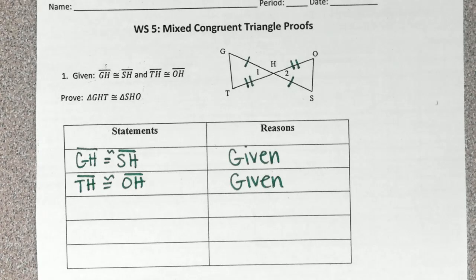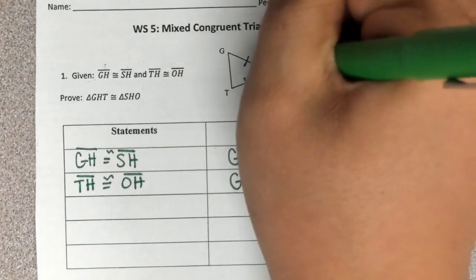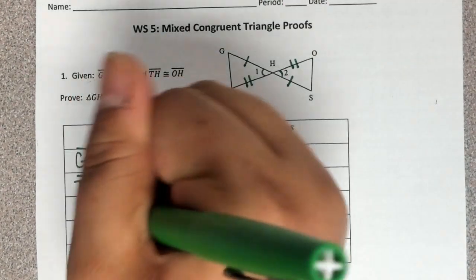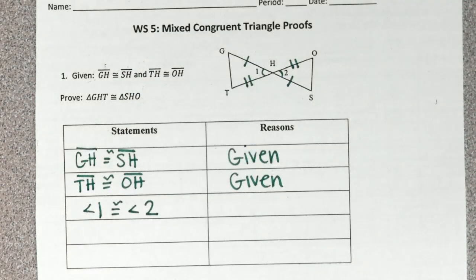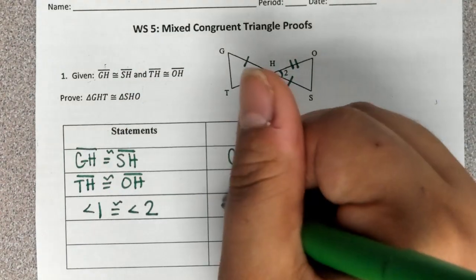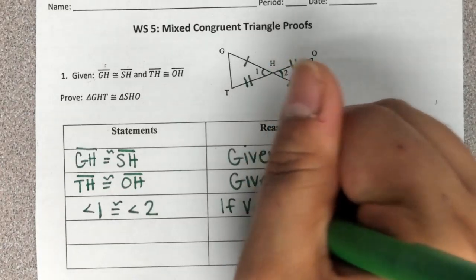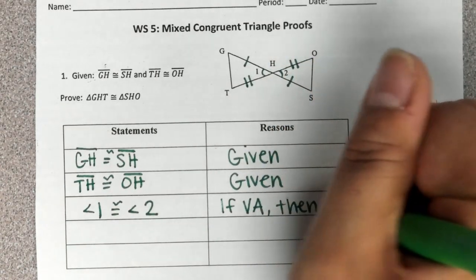What else do I know? Vertical angles. What are my vertical angles? Angle 1 and angle 2 are vertical angles. Am I just going to write vertical angles in the reason? No, what am I going to write? If vertical angles, then congruent.